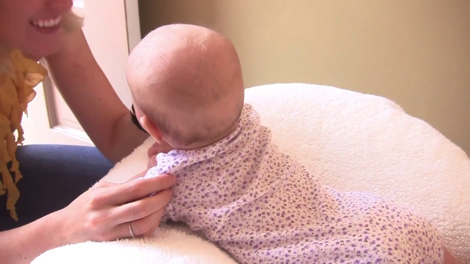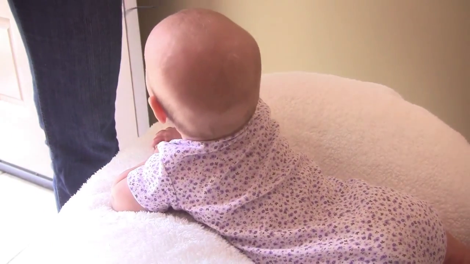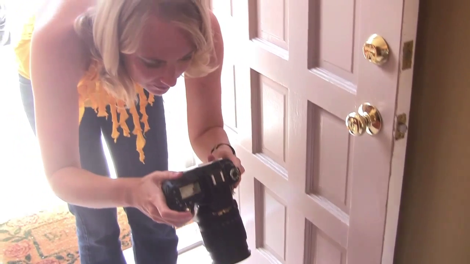For these next shots, I set up a little impromptu studio in my doorway. I used the ottoman from my couch, I used my boppy to pose Piper on, and I put a white blanket over it, and Mark held up a black blanket behind her that was the background. Doorways are really great because they usually let in more light than a window.